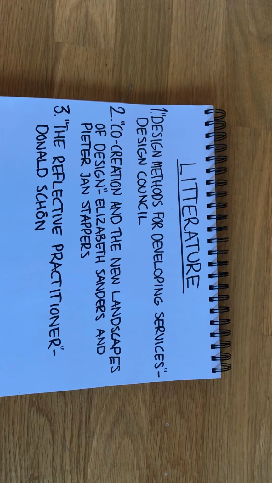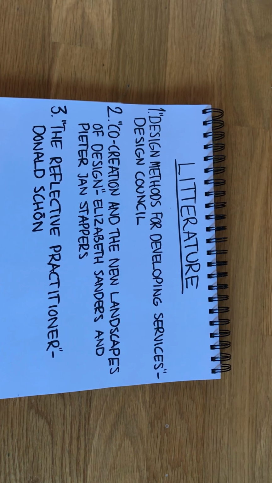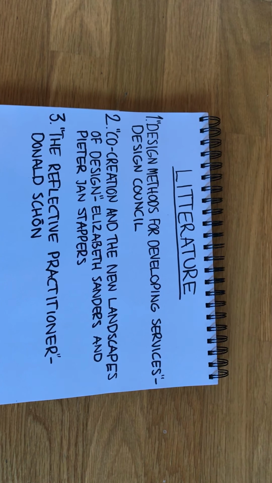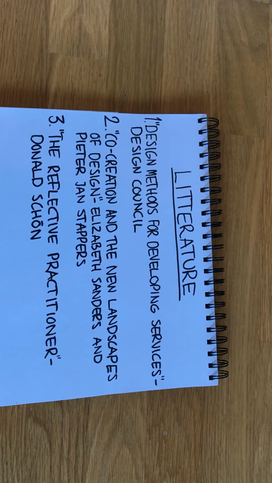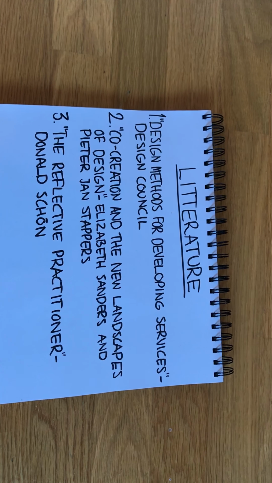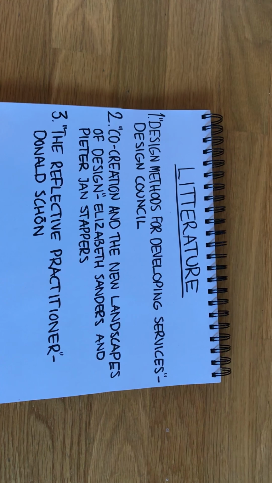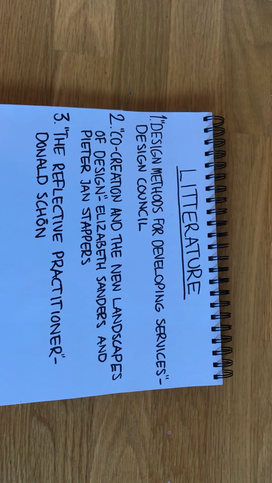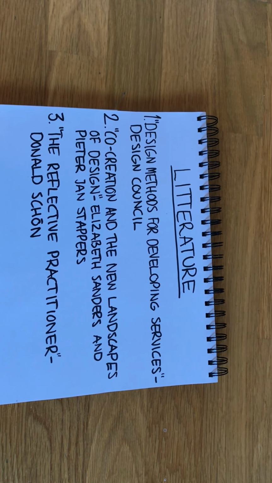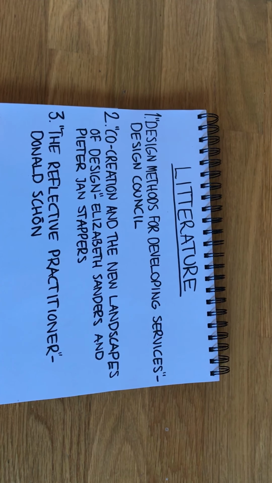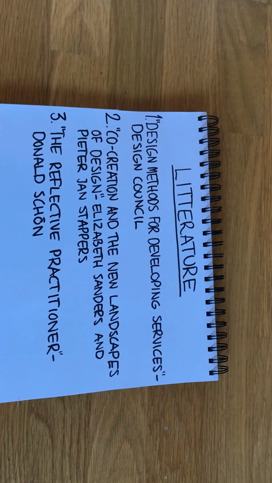For this assignment, I wanted to find similarities between different design processes and see if I could somehow connect them together in key points. I've read and analyzed 3 pieces for this purpose. The first one is Design Method for Developing Services, written by Design Council. The second is the Co-Creation New Landscapes of Design, written by Elizabeth Sanders and Peter Stappers. And finally, I have also read 3 chapters from Donald Schoen's book, The Reflective Practitioner.